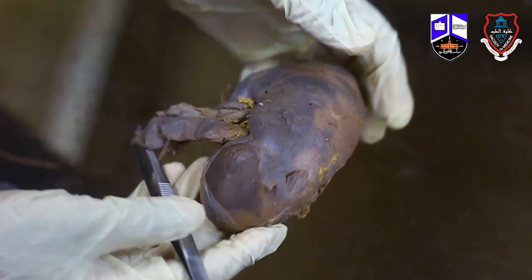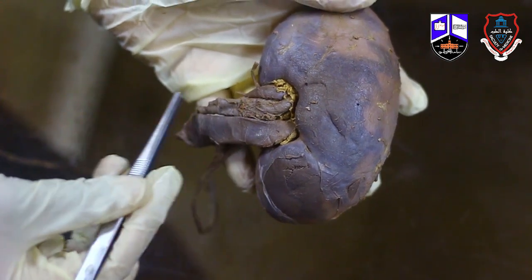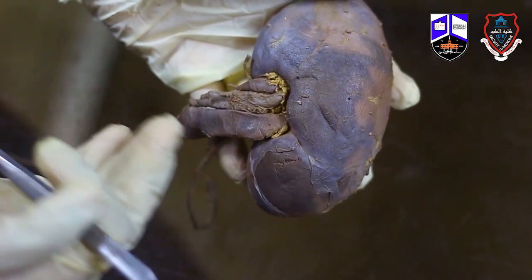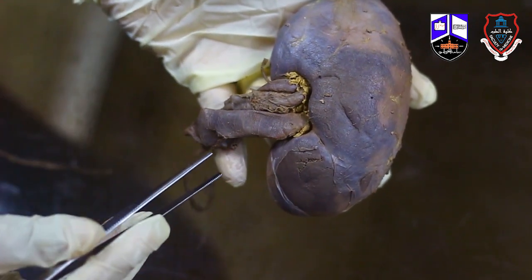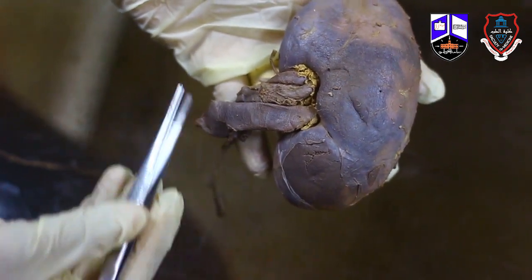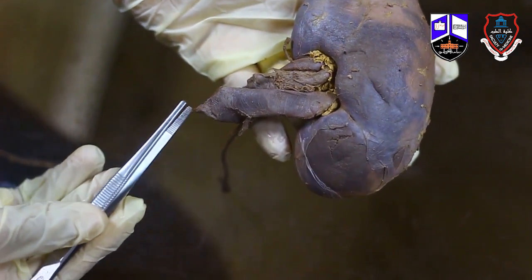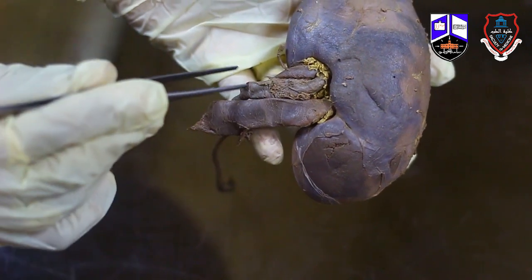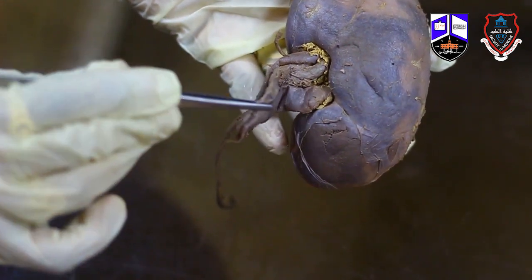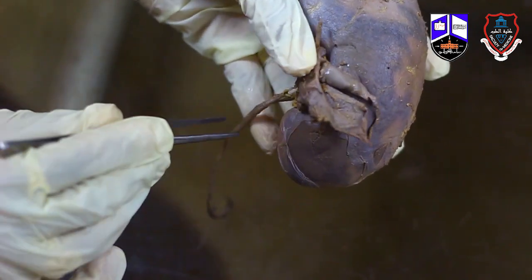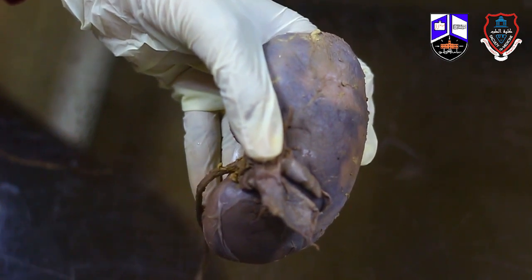Okay, so let's see the structures that pass through the hilum into and out of the substance of the kidney. The most anterior structure is the renal vein. Posterior to the renal vein is the renal artery, and the most posterior structure in the hilum is the renal pelvis, which is directed downwards.